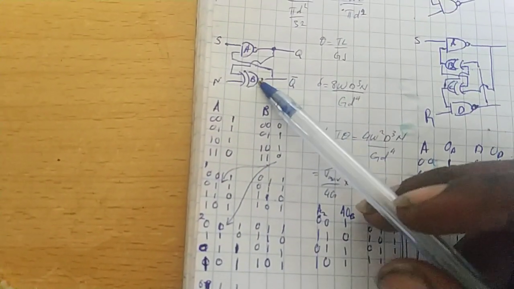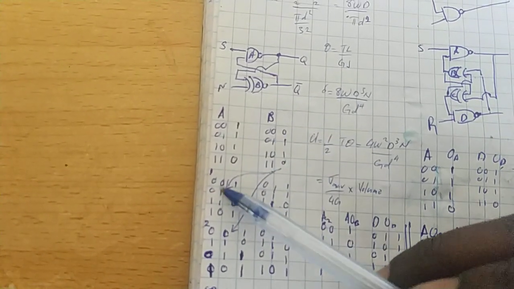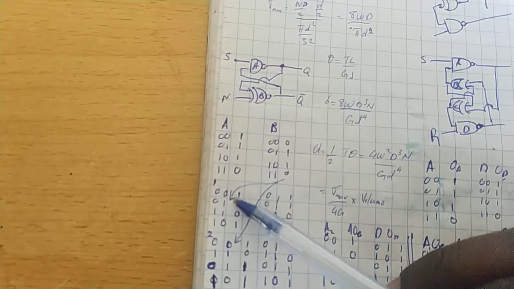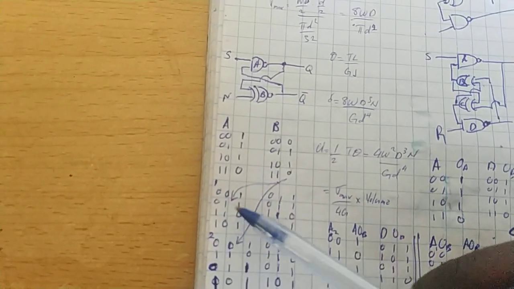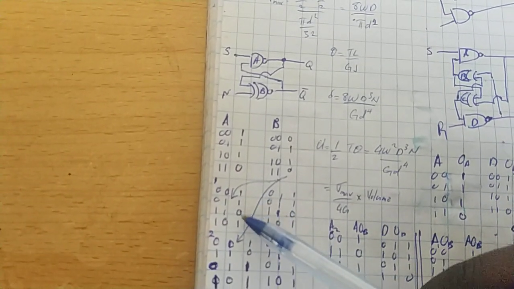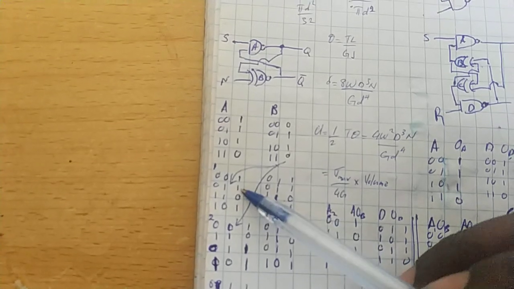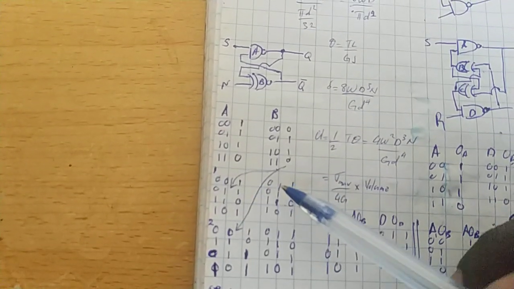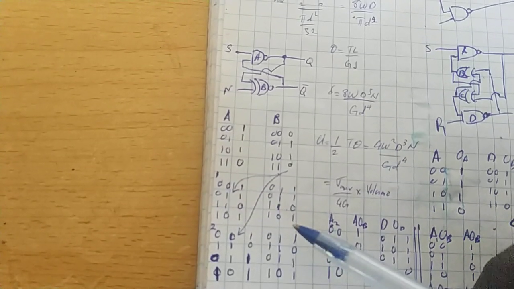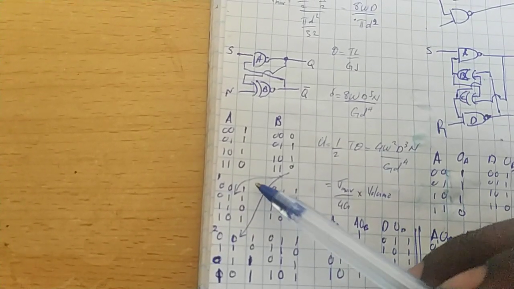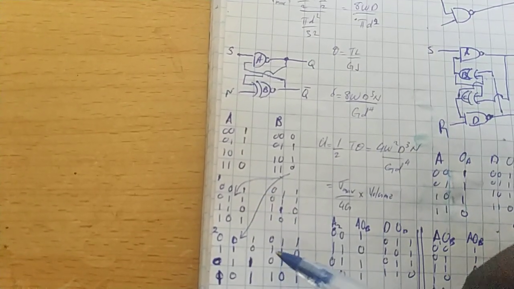So output of B is fed back to A, so it's 0. This output here, feed it here. So it's 00011110. It's like a gray code numbering. Output will be 1101. So from there, feed it back again. 0, this one here. Where is it? Getting 1101.